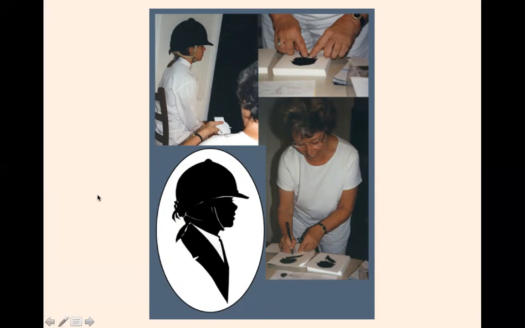This is also when the name silhouette was used for this type of art, named after Etienne de Silhouette, an artist especially known for this work. Now, this style of art, of cutting silhouettes as remembrances of people you love, continued even into the 1800s and appeared in America as a very popular style.